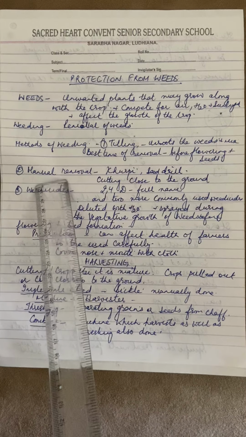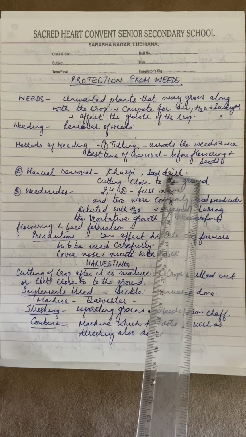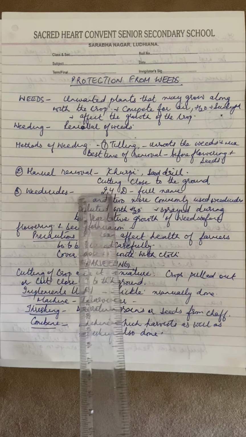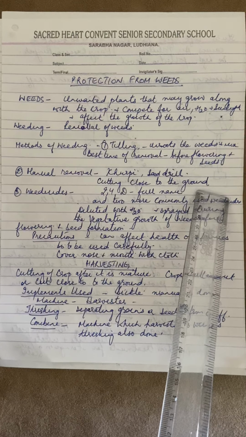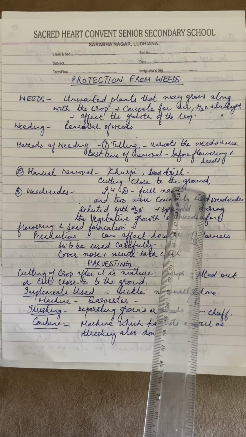And the second is the manual removal. In that the implement used is either the khurpi or a seed drill. In this, the weed is cut very close to the ground, and then the weeds are removed, and that way they will not interfere with the growth.